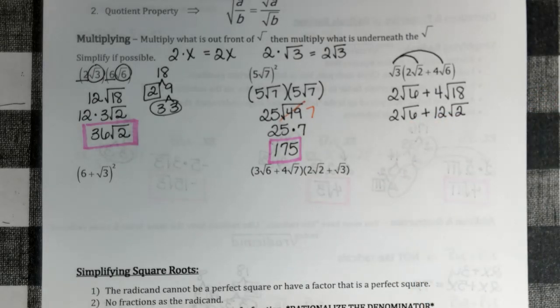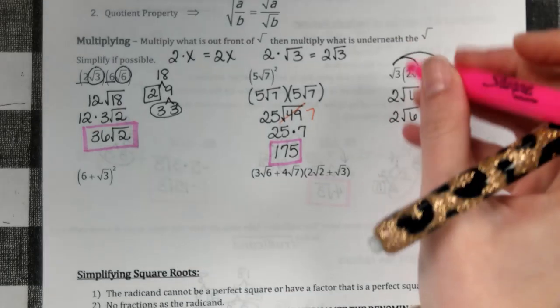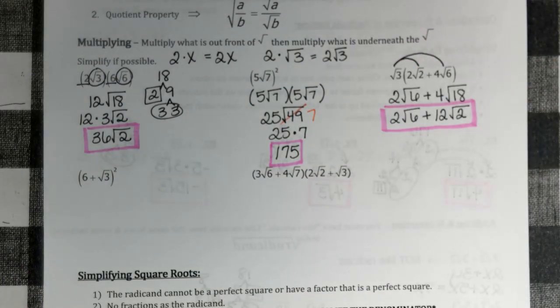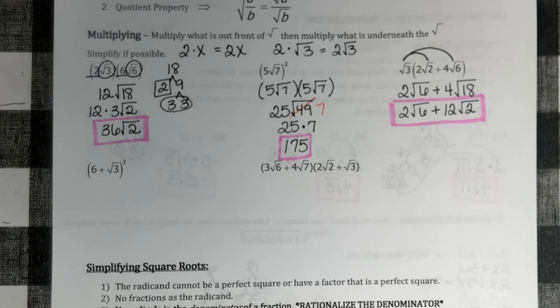Can I combine those? No. So even though it looks weird, that's my answer. The order doesn't matter with radicals as long as it's all there. Okay?